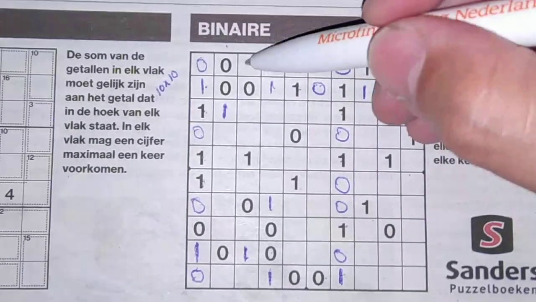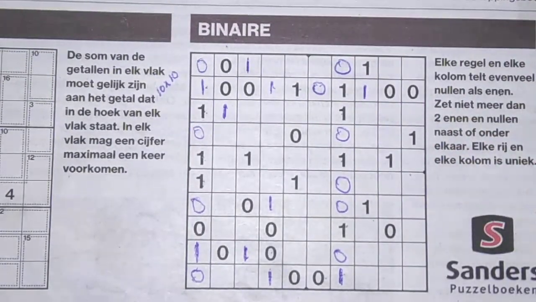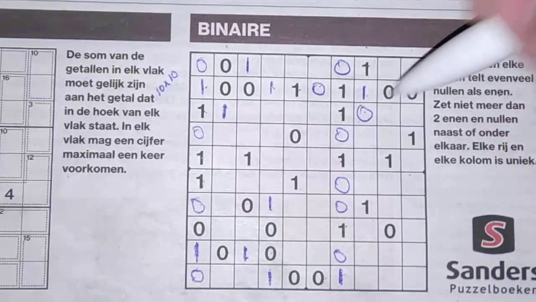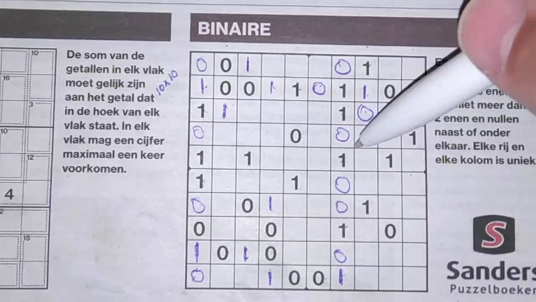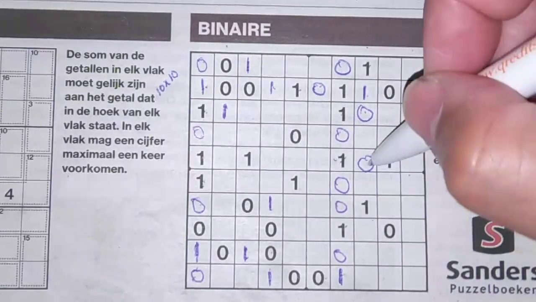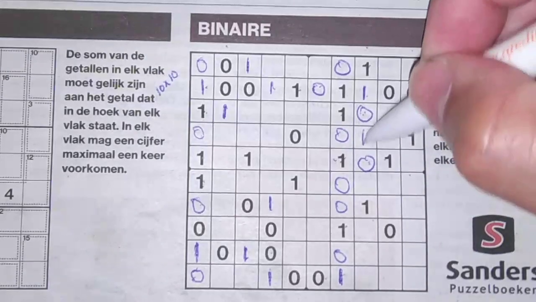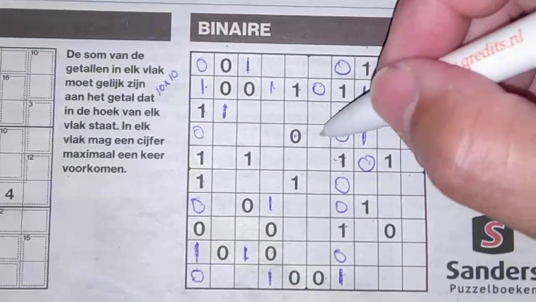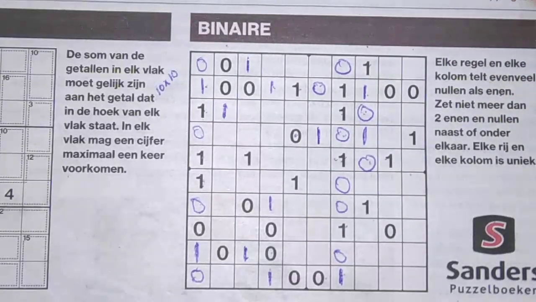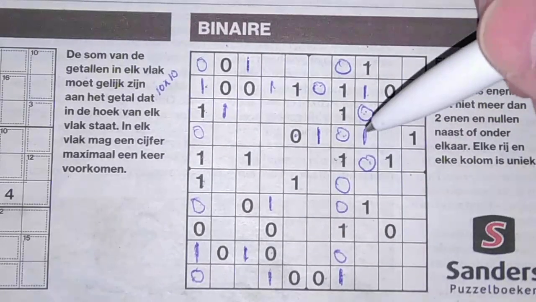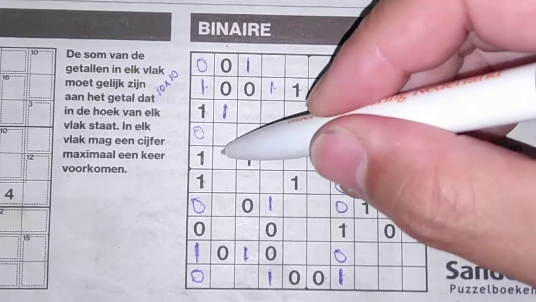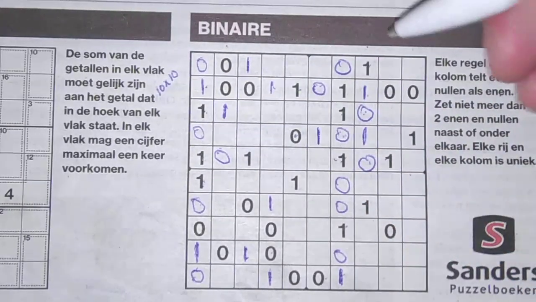Double O here and 1, there 1. Double 1 here and O, there and O. Between 2 O's comes an O. Between 2 ones comes an O. Between 2 O's comes a 1. Between 2 O's comes a 1. Then between 2 ones comes an O.